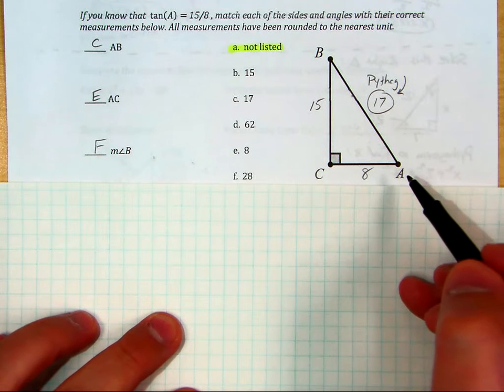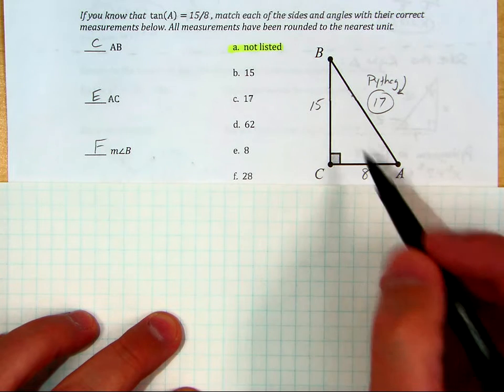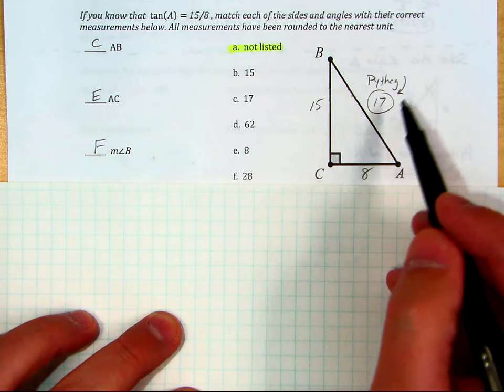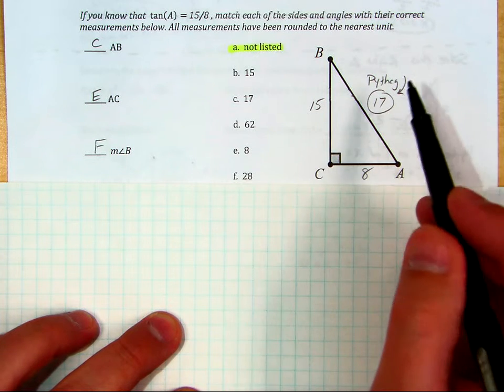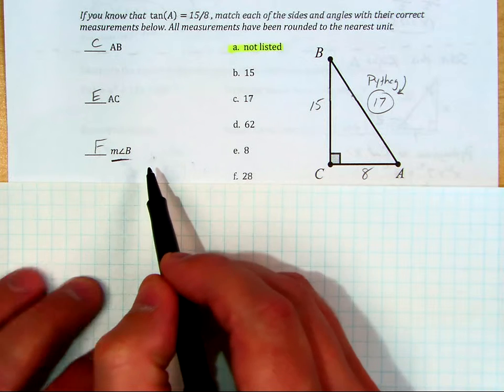So we already figured out that tangent of A is 15/8. So you guys can label your own drawings like this. And then everybody was able to figure out the hypotenuse with the Pythagorean theorem, correct? Everybody say yes? Yes. So then, how do we find the measure of angle B? And that's what we're looking for.